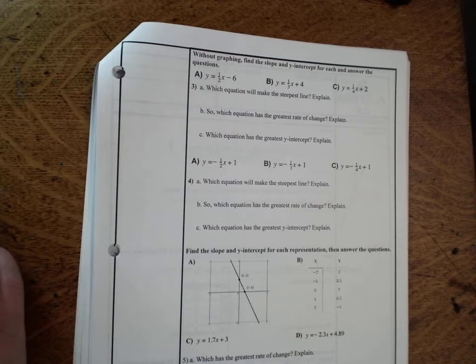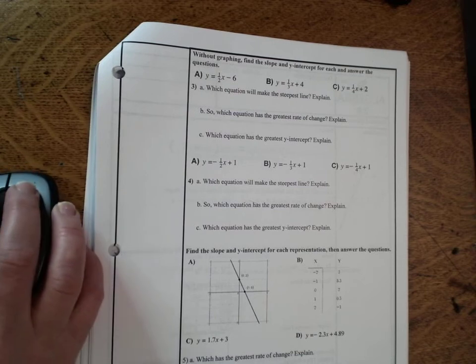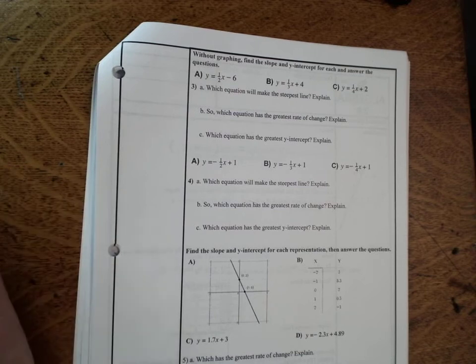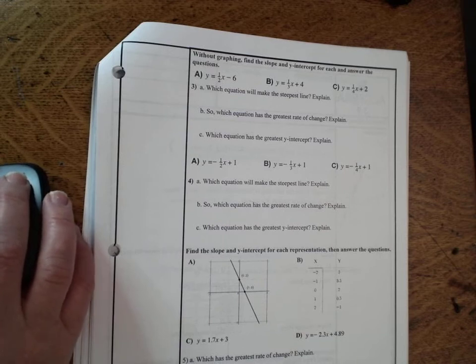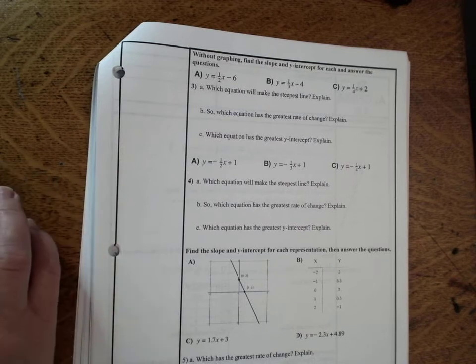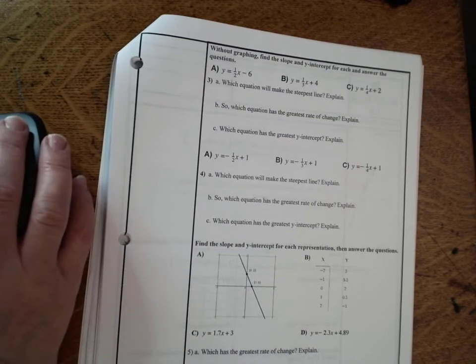Anyway, so be careful. This is 1/2. Okay, so this is the 1/2 one, and this is the 1/4. So the 1/2 is going to be steeper than the 1/4. So this one should be A. Now, this is Y. I'm going to stop sharing. No, I'm not going to stop sharing. I'm going to go back to my ladybug.